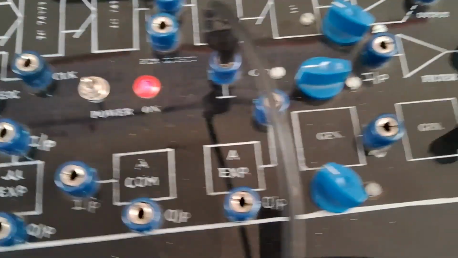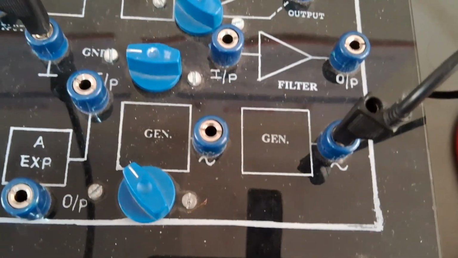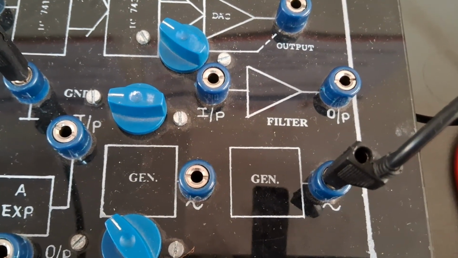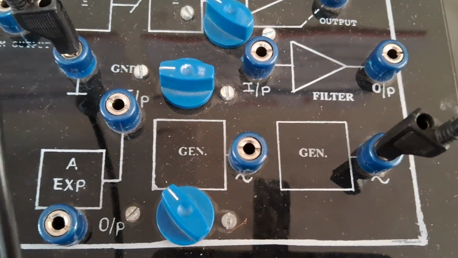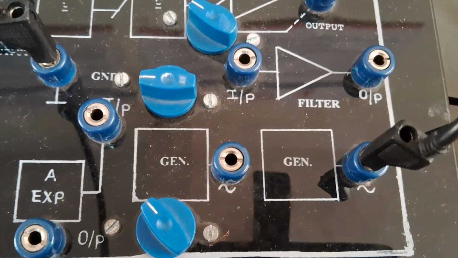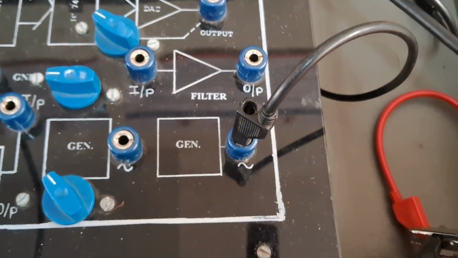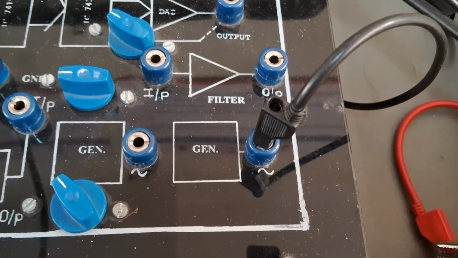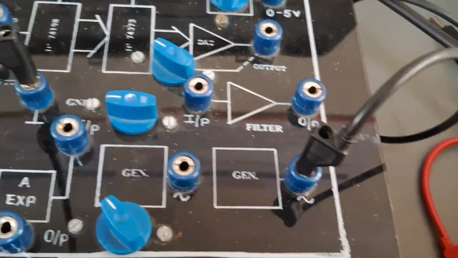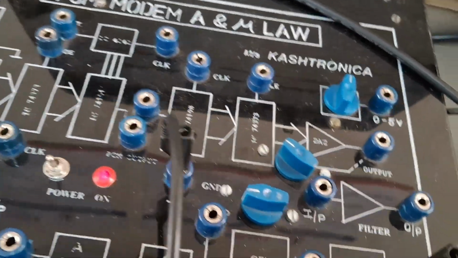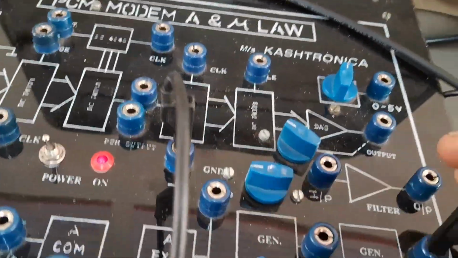So what you have is two analog generators which are provided on this particular kit. One is a fixed sine wave, and the other is variable, that is you can change the frequency as well as amplitude. For our experimental setup, we are going to use the fixed sine wave. I am going to show how the fixed sine wave looks. So I have connected the fixed sine wave now.